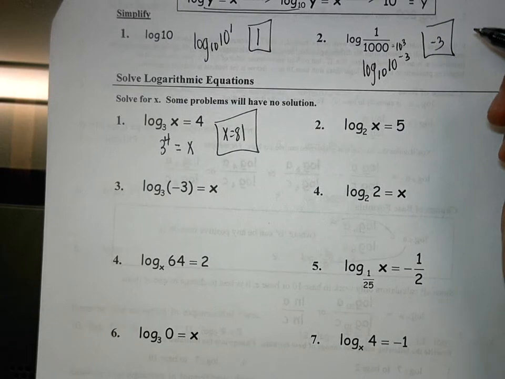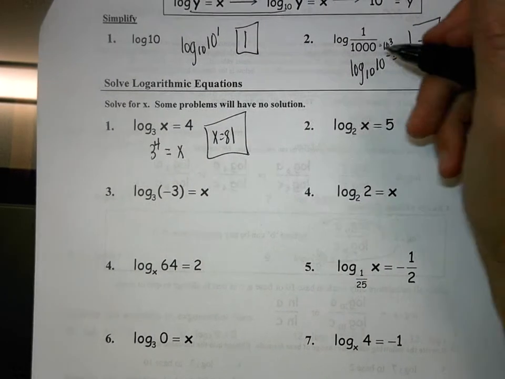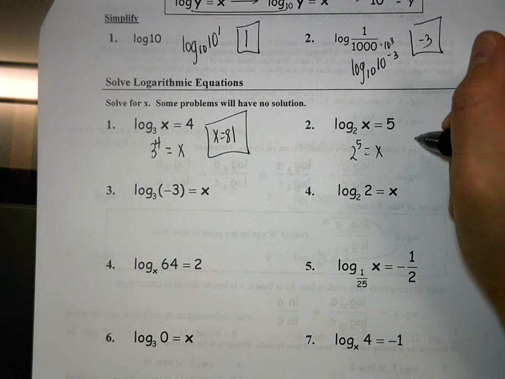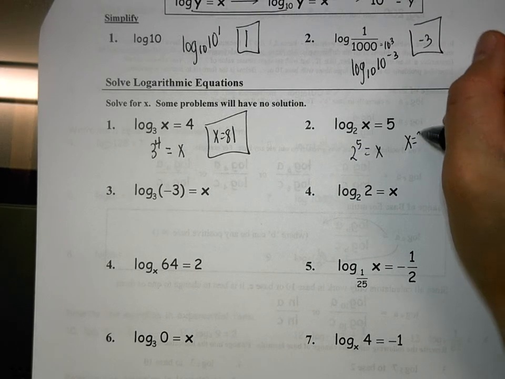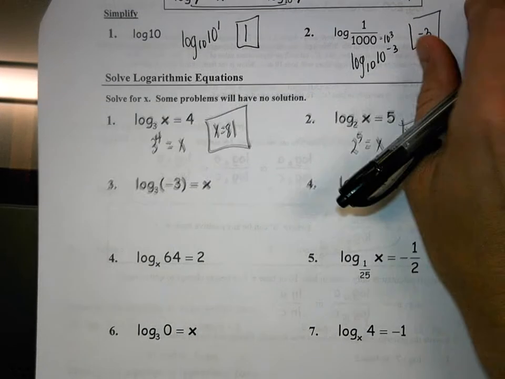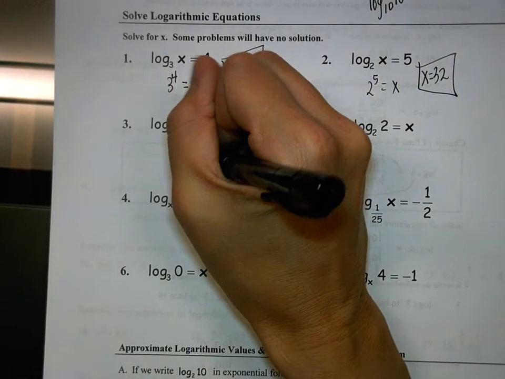Okay, number 2, how would I rewrite that? 2 to the 5th power equals x, so that means x equals what? 2 to the 5th. Good. I'm like, you guys should know that one. Okay, how will I rewrite number 3? 3 to the x equals -3.